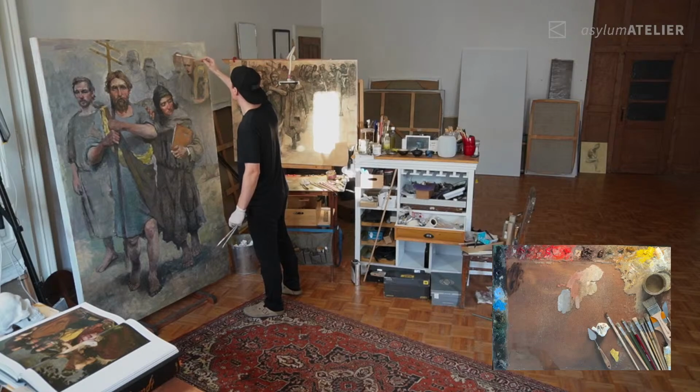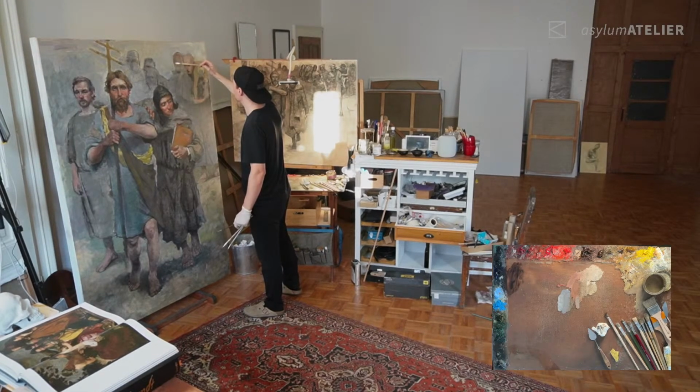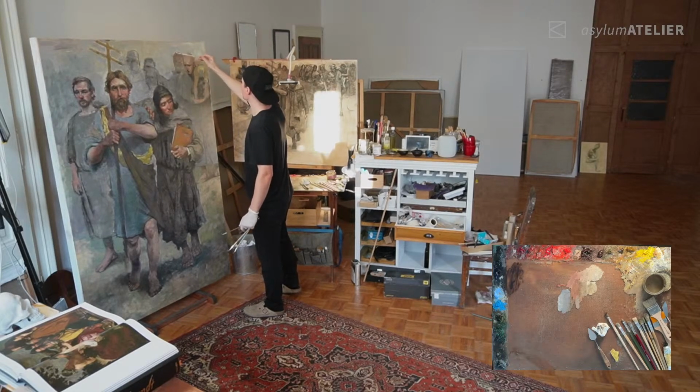I'm not damaging them on purpose. I just want to be free and have that freedom with applying paint on canvas. That's why I paint with cheap brushes.